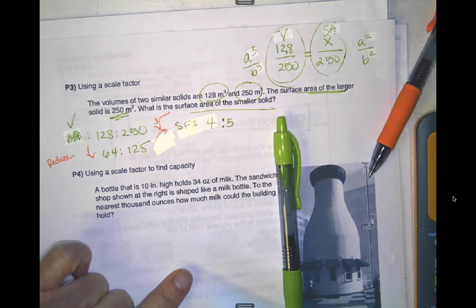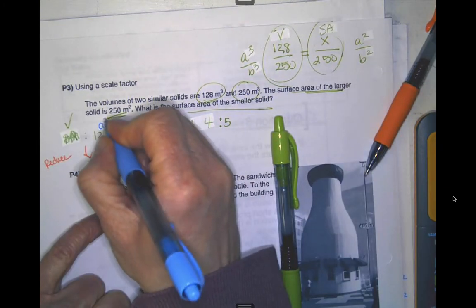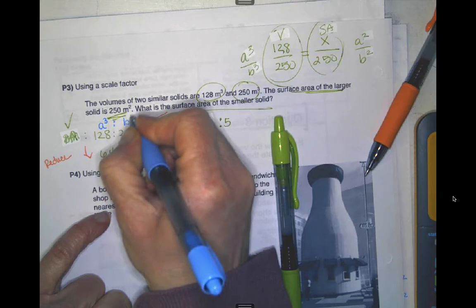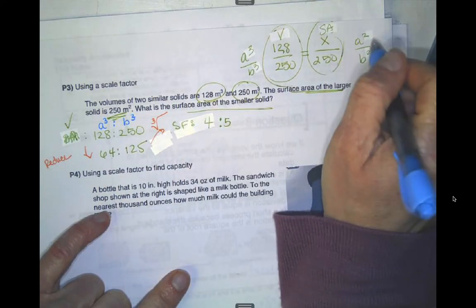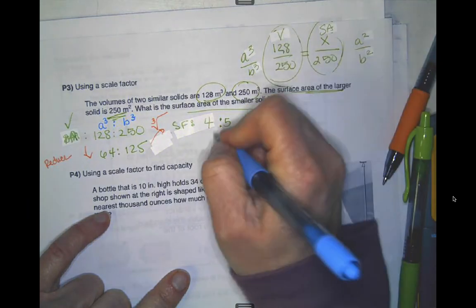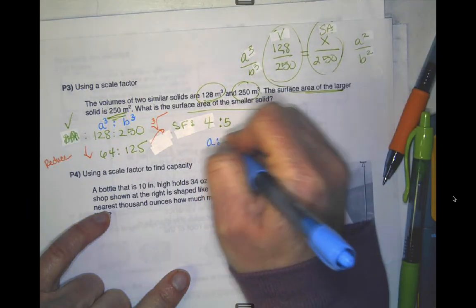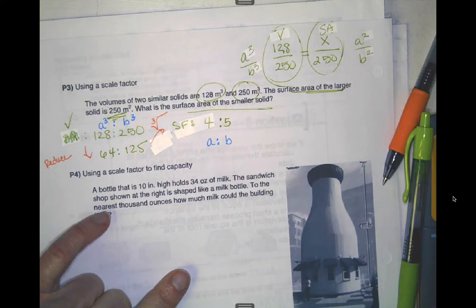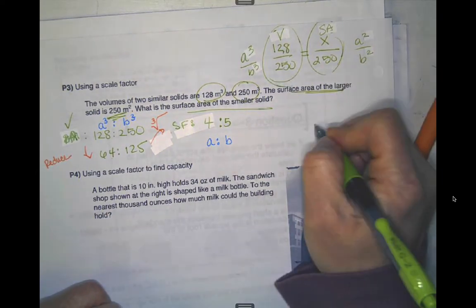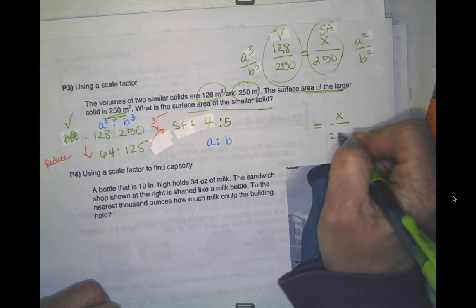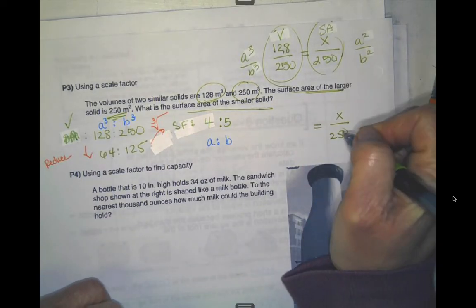Again, what I had to start with was a cubed to b cubed. My goal was to find the other surface area, but I need things squared. Now I've backed it down to a to b. In the end, my goal is to set up a proportion. I want to find that x, so x over 250.